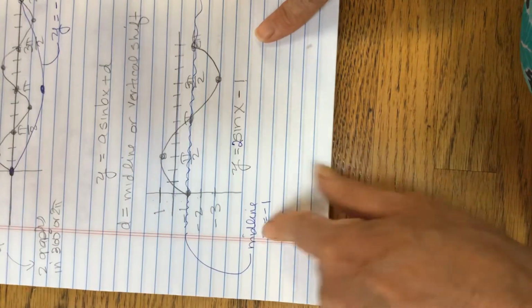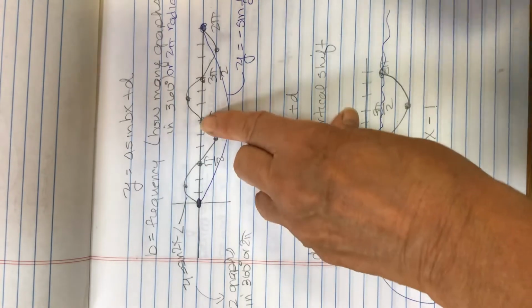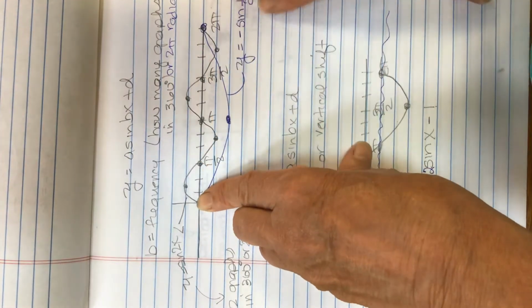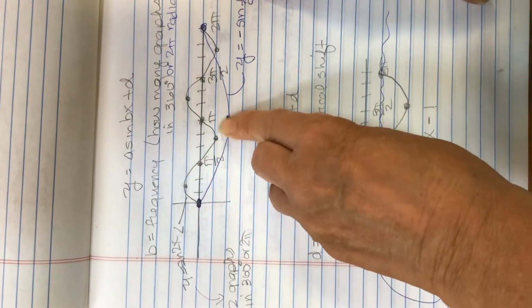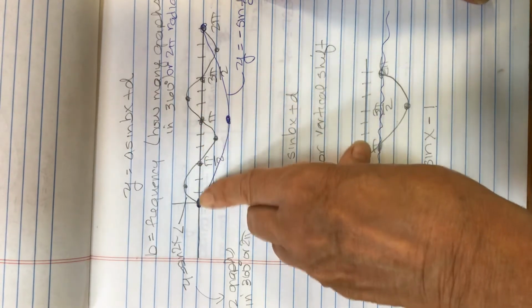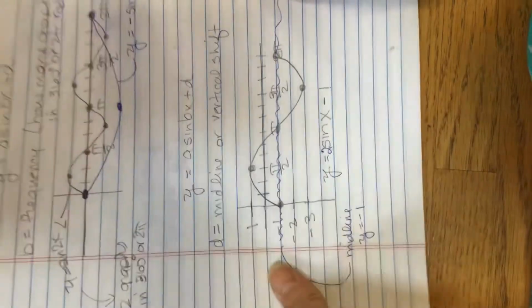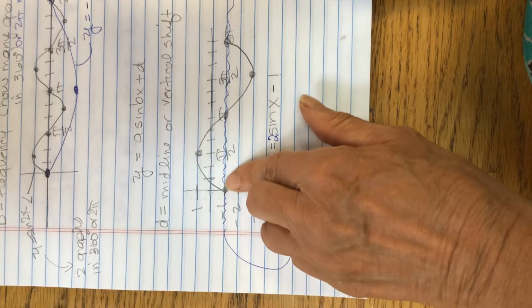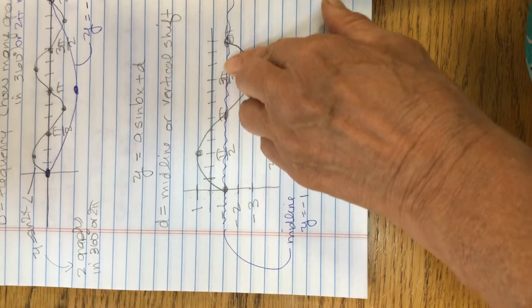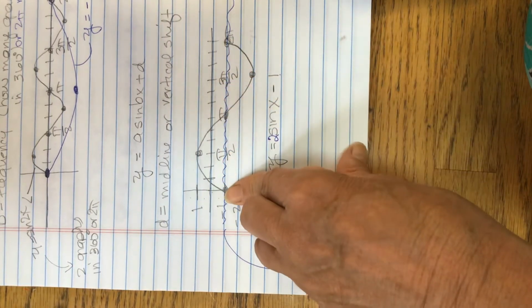Now they call it midline because in a sine graph, there are always 3 points that are along the middle. There's the middle, it goes up, back to the middle, down, back to the middle. This is your midline. So if you draw a line, and I drew a little squiggly blue line, through the middle of your graph, that will tell you 2 things.